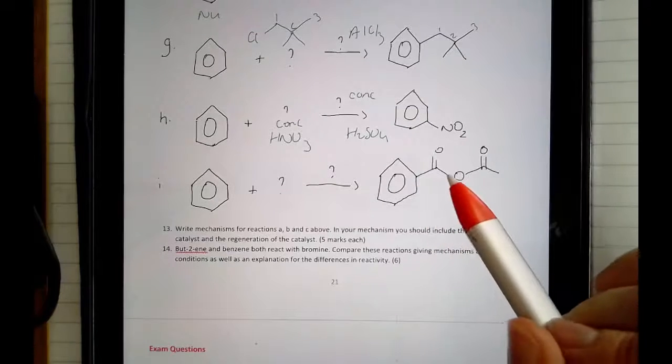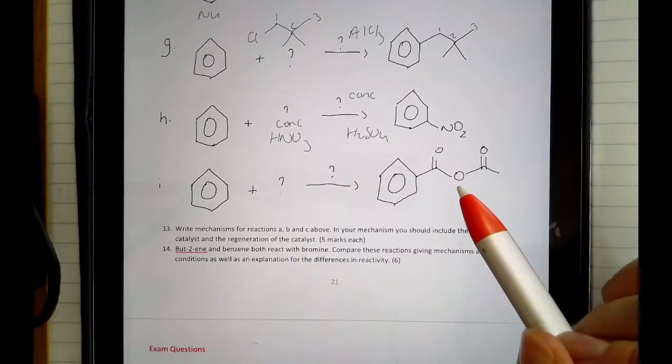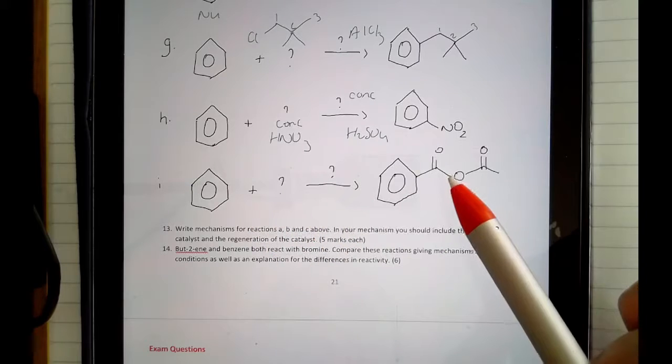And this one here looks complicated. I appreciate that, okay? But I've got benzene reacting with something to form this, okay?